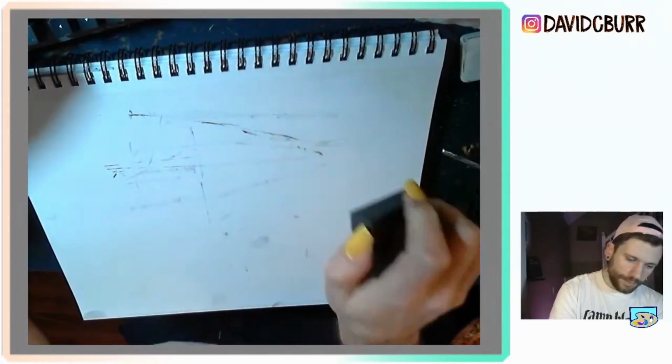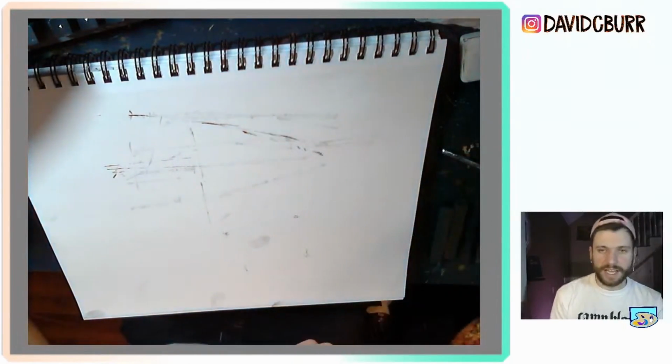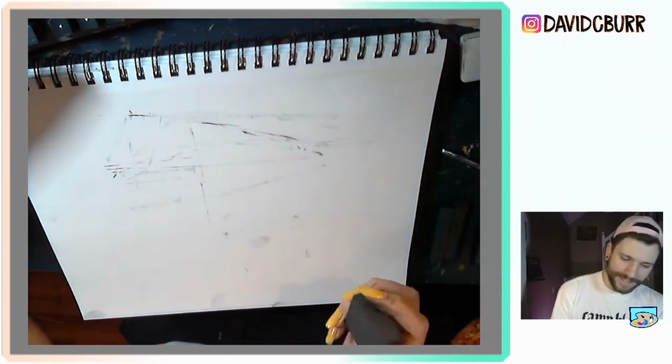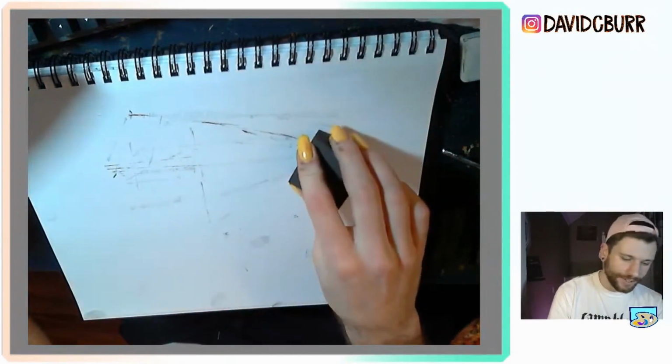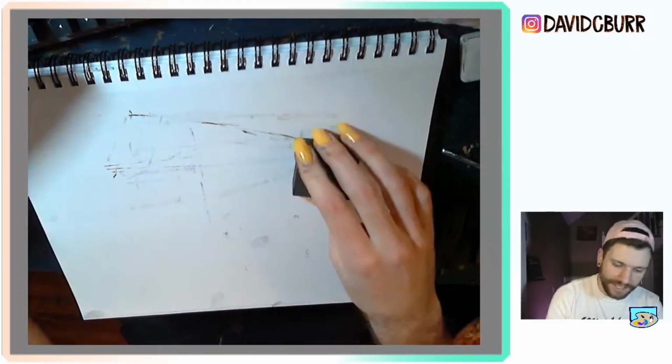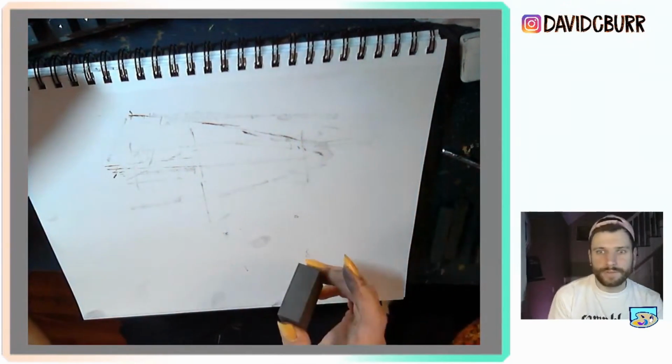If I were to compare it to a pencil, it would be like an H or like a 2H. It's very light. It's good for kind of blocking out spaces and feeling form. You can make a lot of actions.